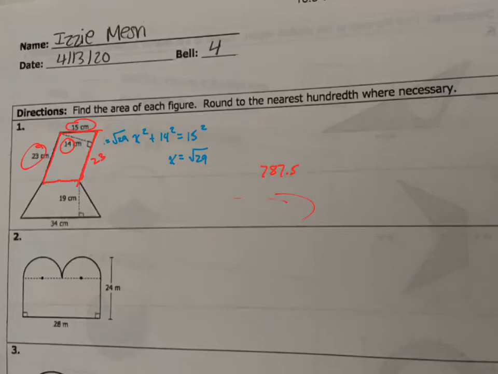So to find the area of this composite figure, composite means two or more shapes composed together. What we're going to first do is recognize that 28 is the distance of that entire width or the length at the bottom. So half of that would be here and half of it would be here.